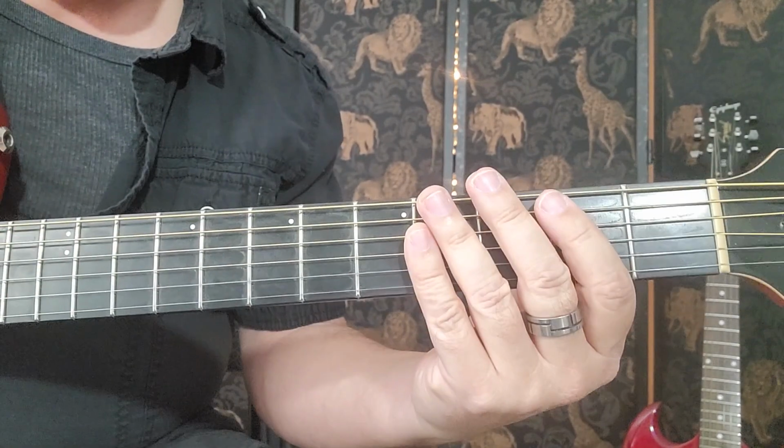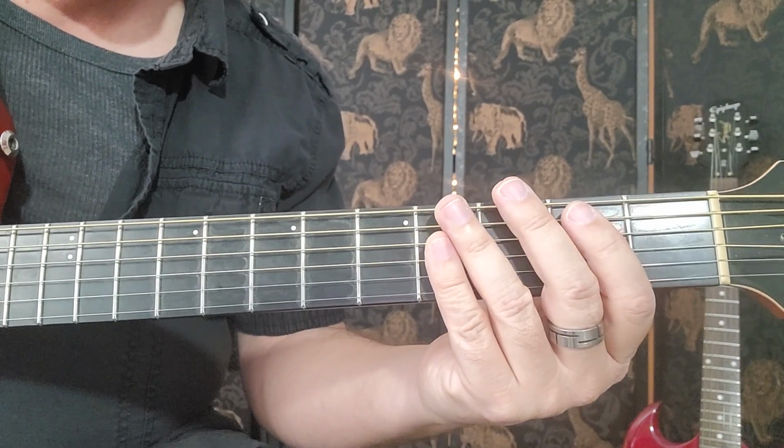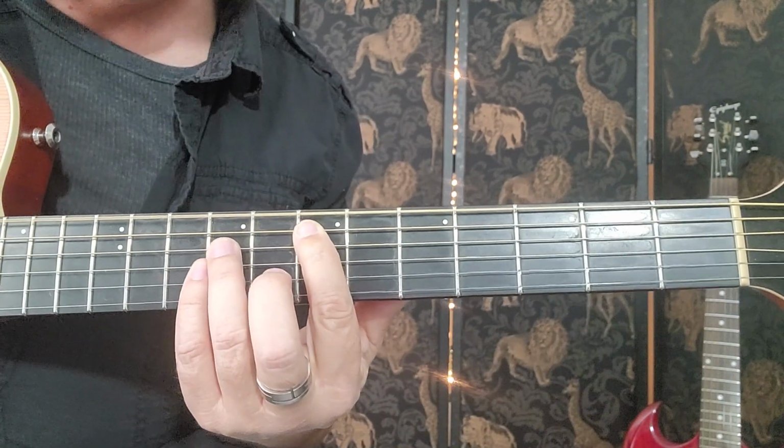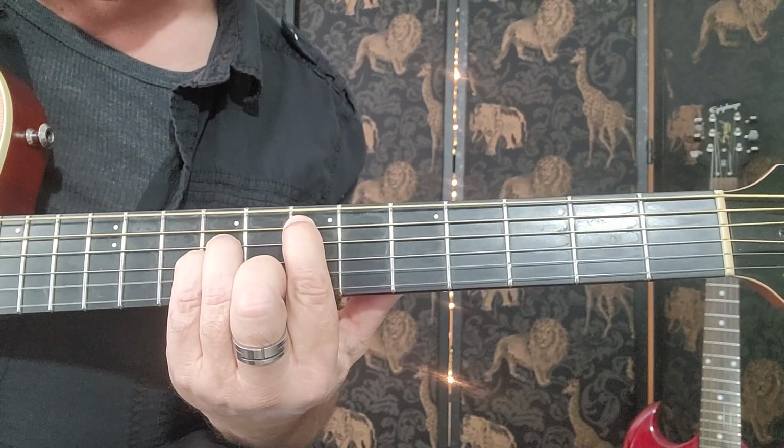Now, one of the things I like to do too is to go from the E. When you drop down, I go up to the 7th fret and do a bar chord.